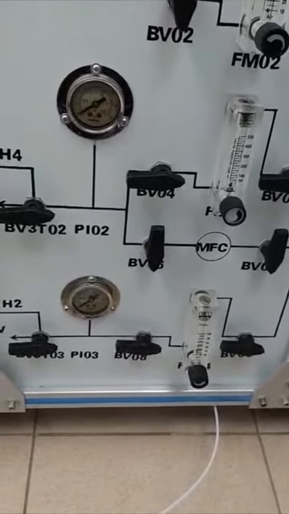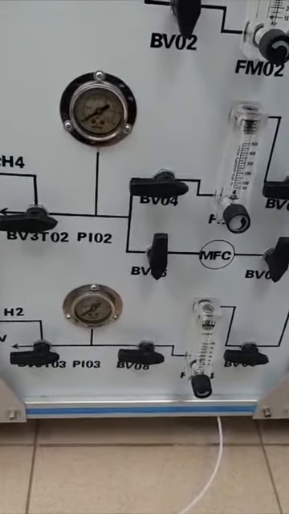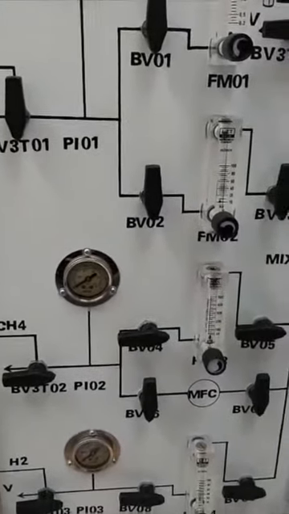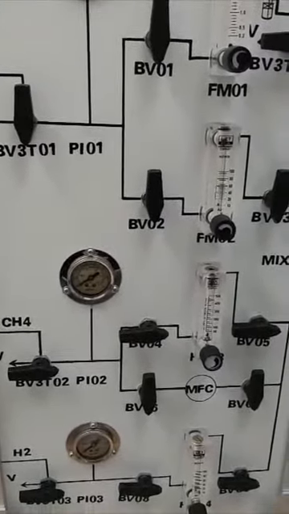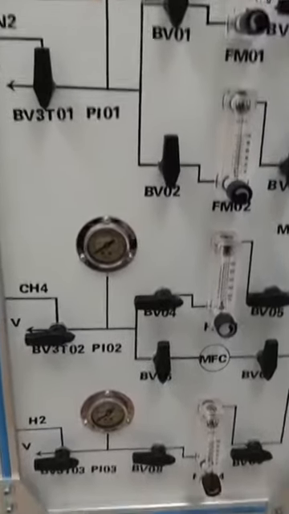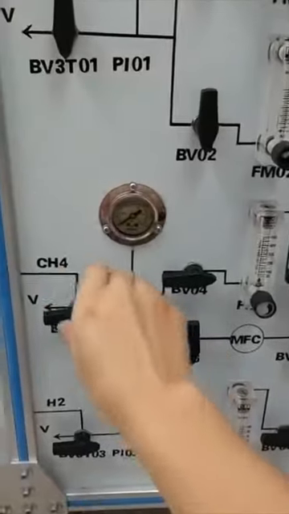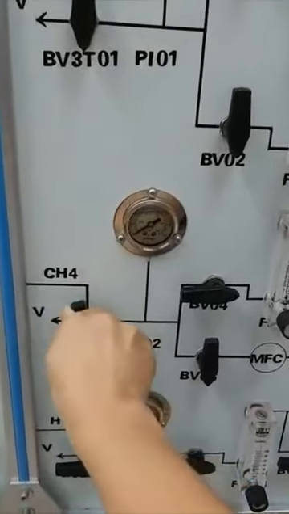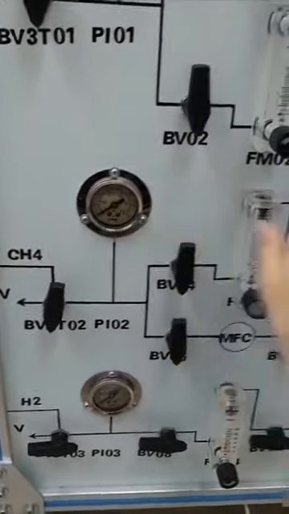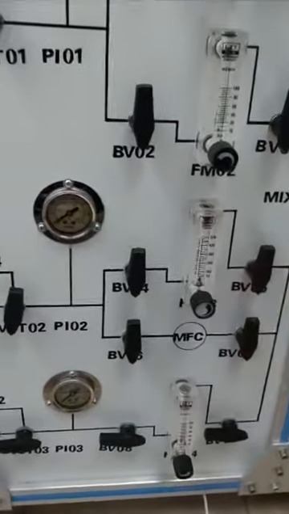However, no matter whether you use hydrogen, reactant gas, or nitrogen, the other valves must be closed when you use one gas, unless you are using a mixture gas.